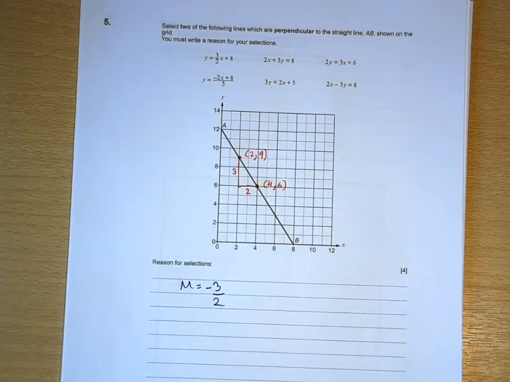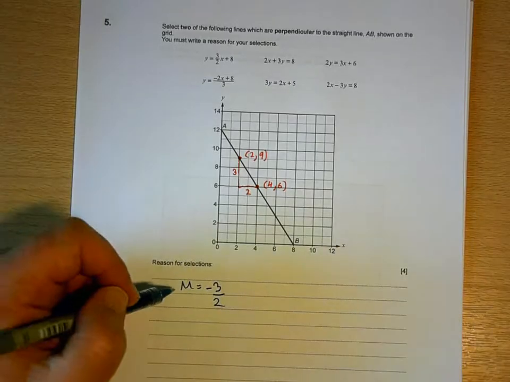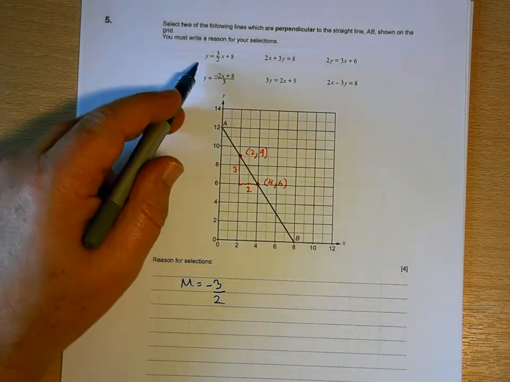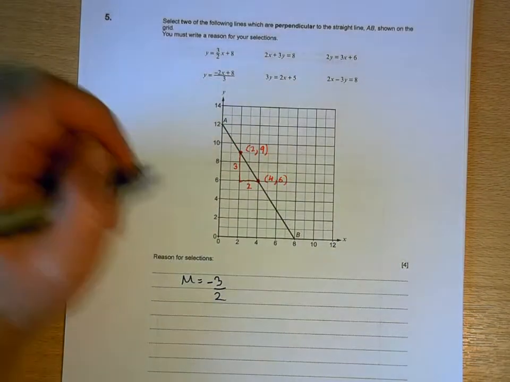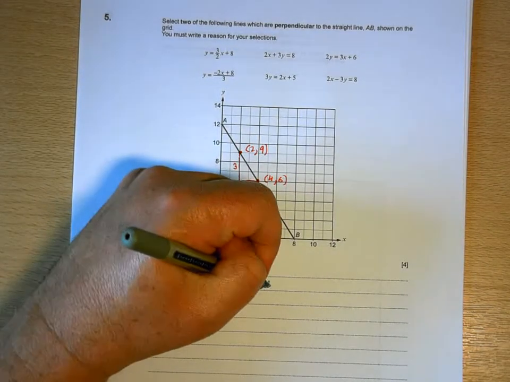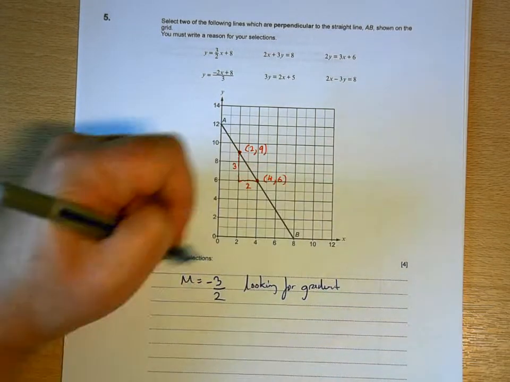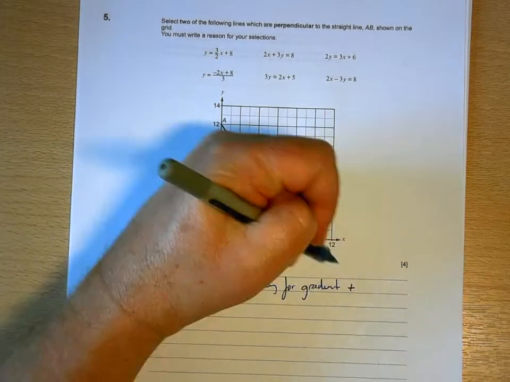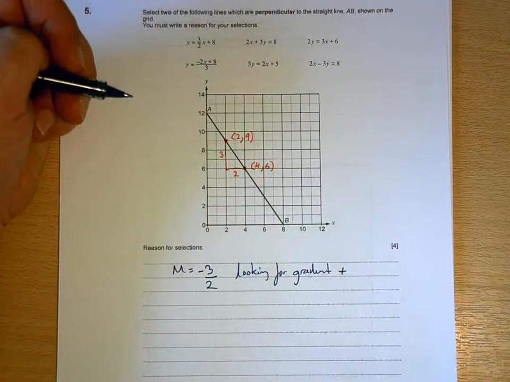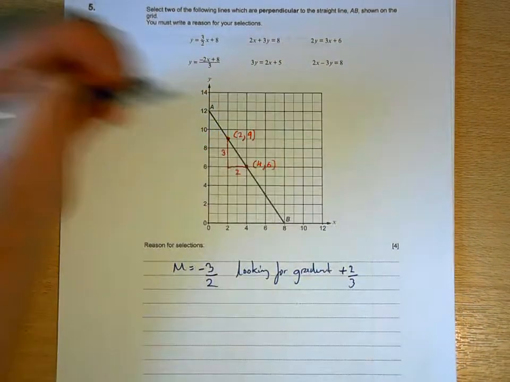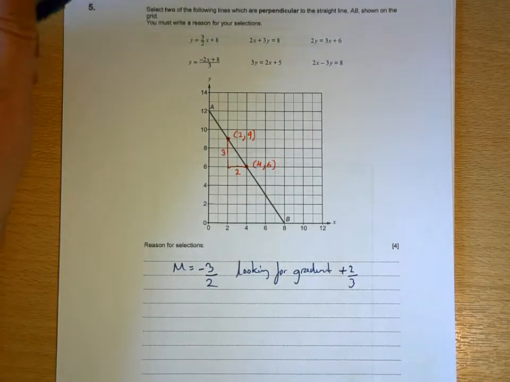So the gradient is minus 3 over 2, which means I'm looking for a gradient which is perpendicular to that, so it's going to be plus 2 over 3.